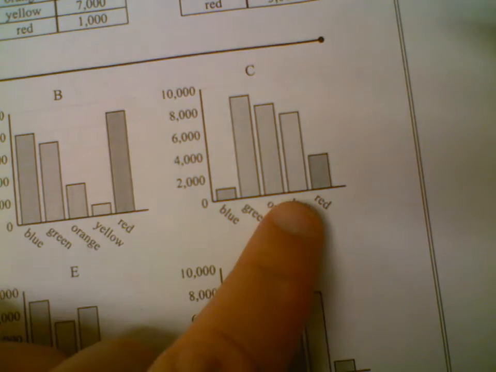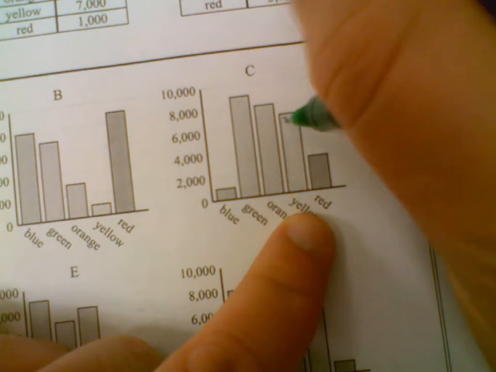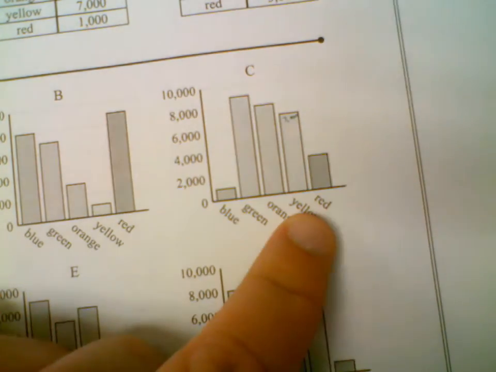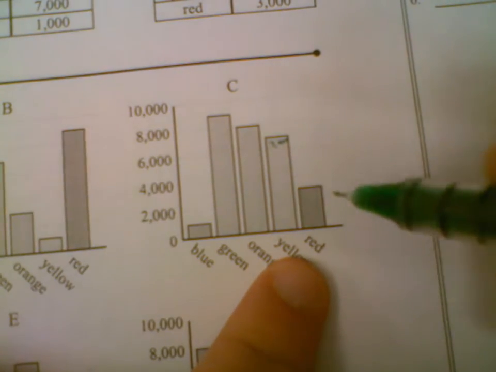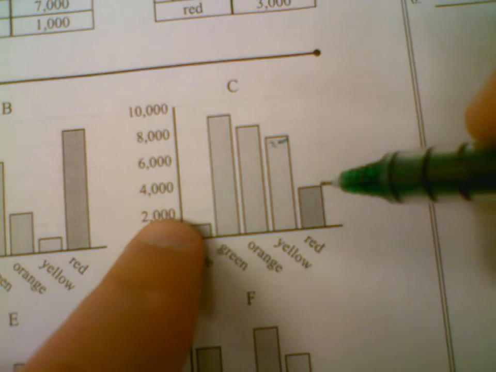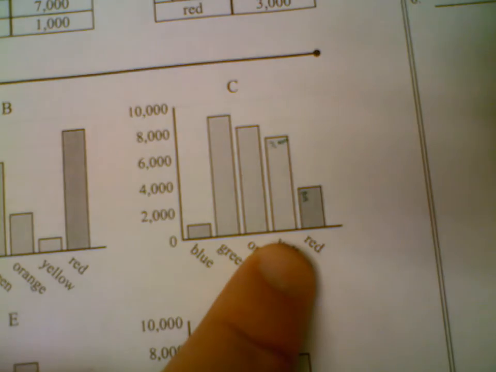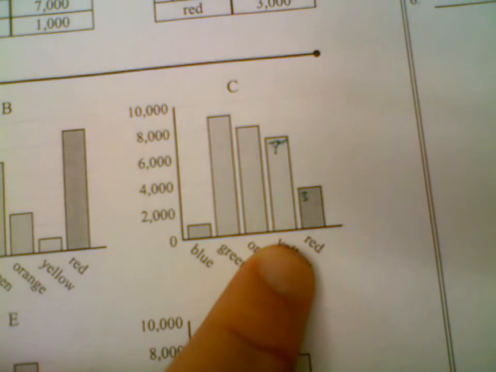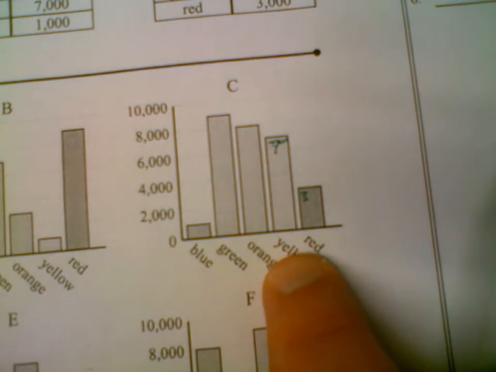Well, if I looked at the yellow, I could go across and say, okay, well, we've got about 7,000 here. Maybe I'll jot that down. I'll zoom in on that. How many are red? Well, it's between my 2,000 and my 4,000, so we'll call this about 3,000. So this is 7,000, 3,000. So how many more are yellow than red?